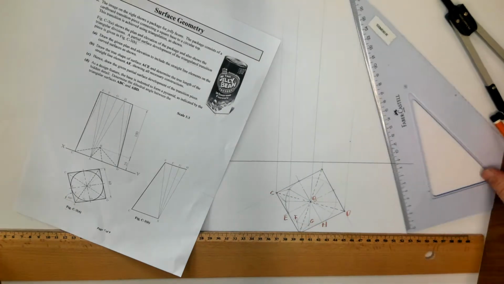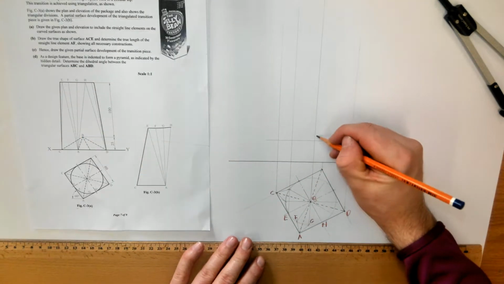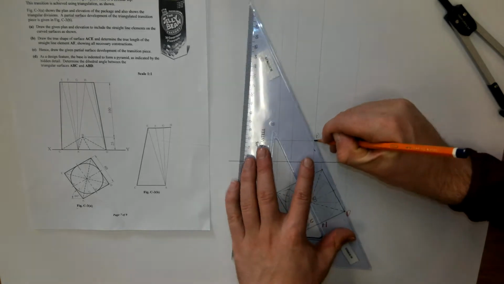Get the B just across there. There's B in elevation, so we can join them to the relevant points.